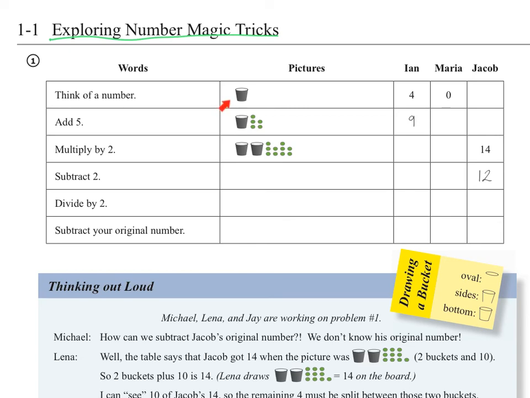When we first say think of a number, we're going to use this picture of a bucket because we don't know what's in that bucket. We don't know if there's 3 things or 10 things. We don't know. So it's just a bucket that represents an unknown amount. Then when we add 5, we still have our bucket, and then we're adding on 5 dots. We know exactly how many are there.